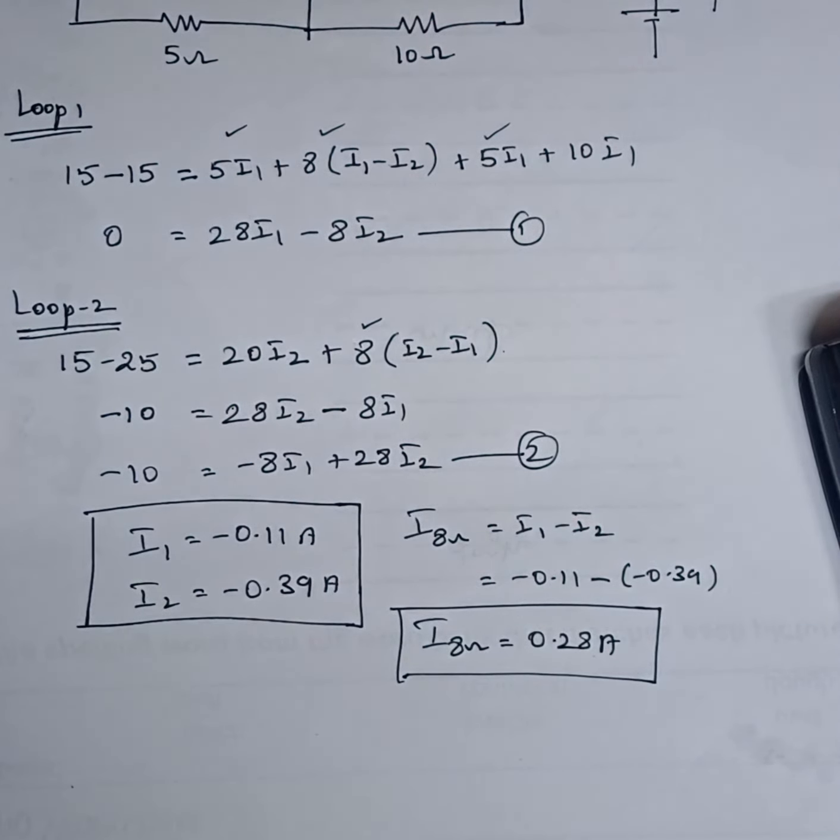We'll solve another problem with three loops, where we can apply Cramer's rule by writing the mesh equations also. Okay, thank you all.